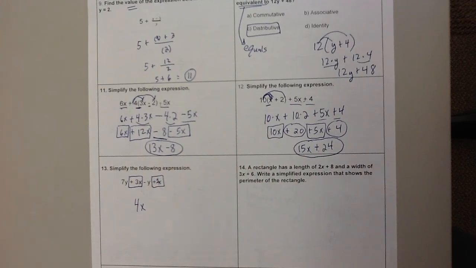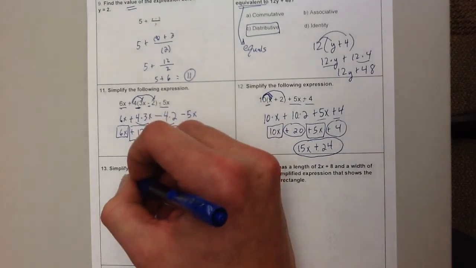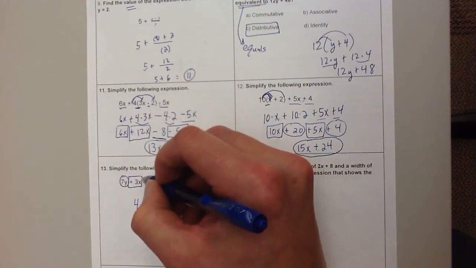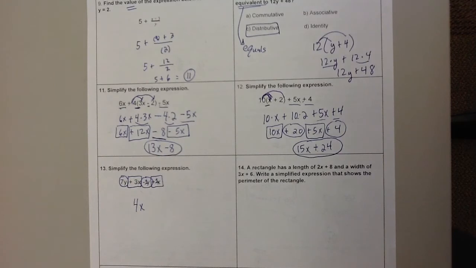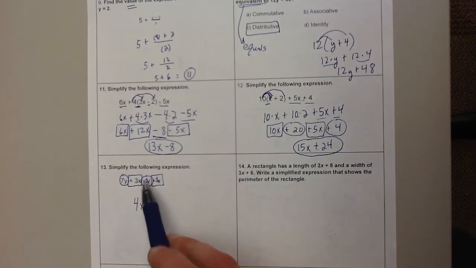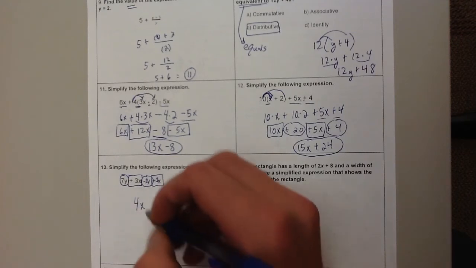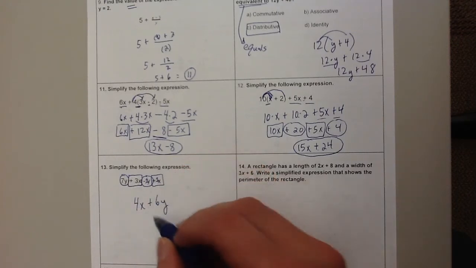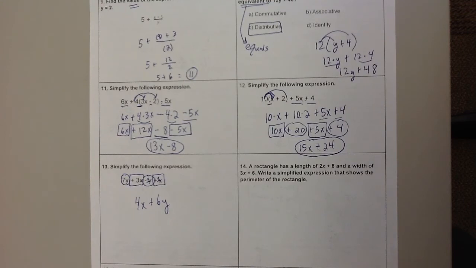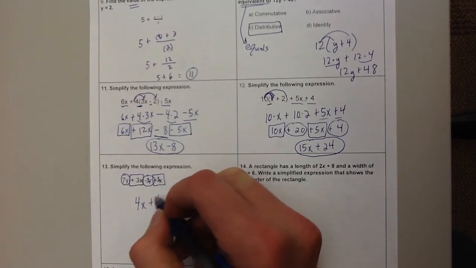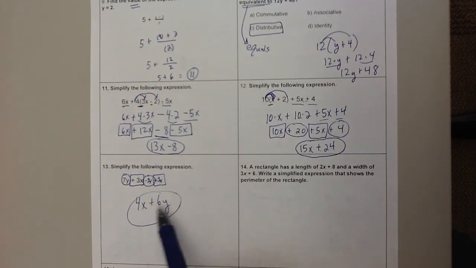Okay, now let's combine my y terms. I have 7y, which I'll put in a circle, and I have minus y. Again, there is an invisible 1 right there because the coefficient is actually negative 1 or minus 1. So 7y minus y, or 7y minus 1y would be 6y. So I put plus 6y since it's a positive 6y. And this is my simplified expression. I cannot combine these because they're not like terms. This has an x on it, this has a y. So they're unlike terms. So this right here is simplified.